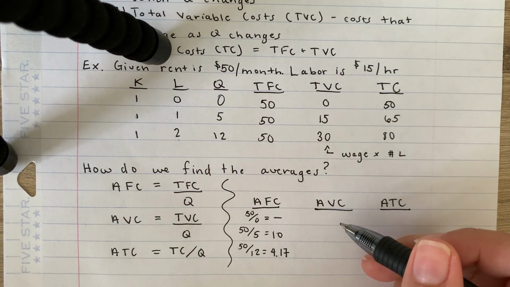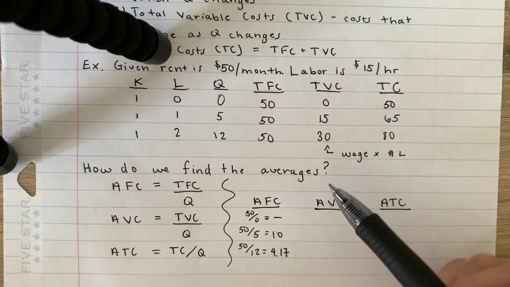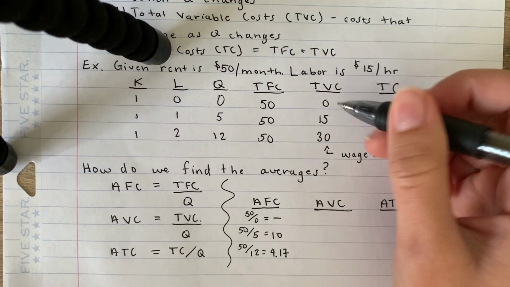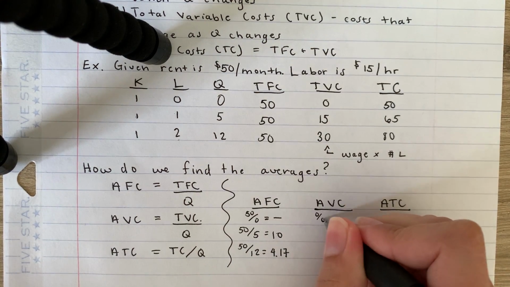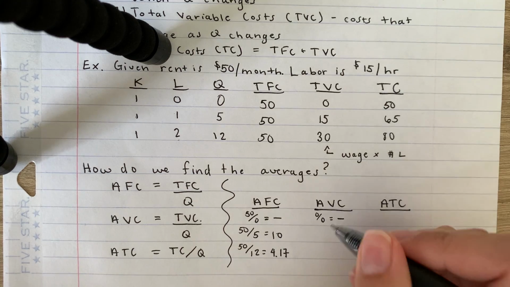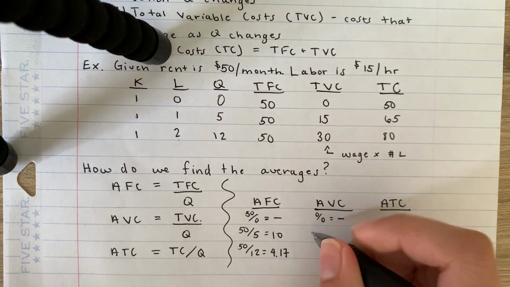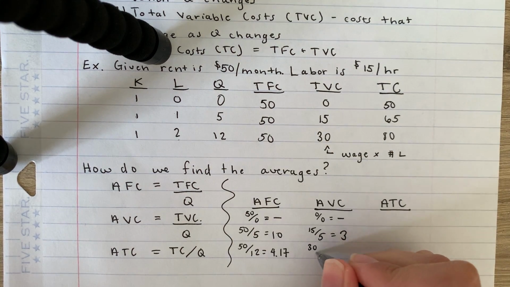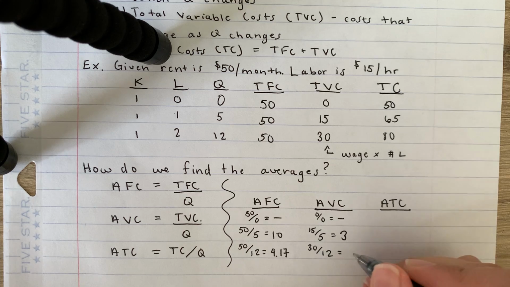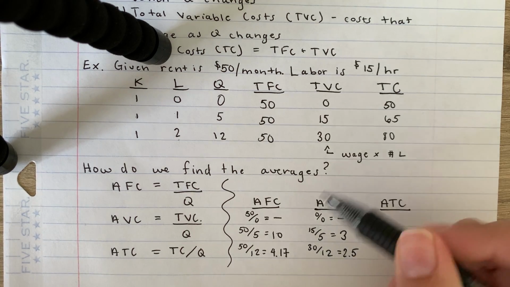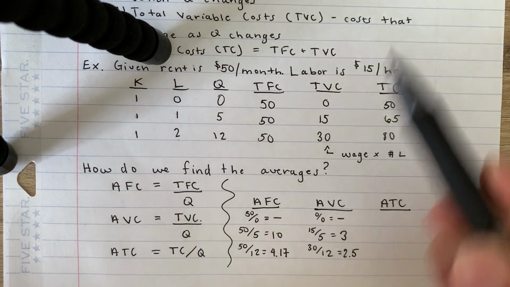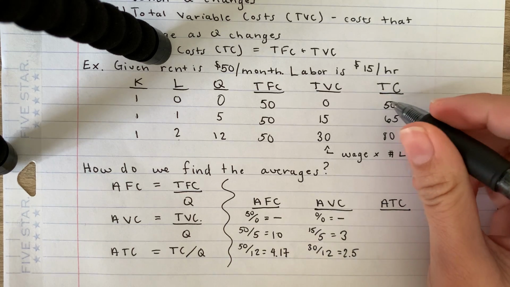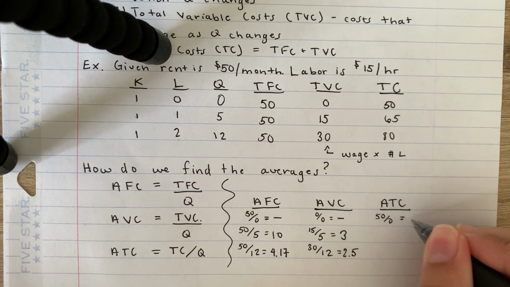AVC, average variable cost, is going to be the same thing. Instead of total fixed cost divided by Q, we're going to do total variable cost divided by Q. So total variable cost divided by Q, this is just 0 divided by 0, undefined. 15 divided by 5 is 3, and 30 divided by 12 is 2.5. All I'm doing is total variable cost divided by Q.